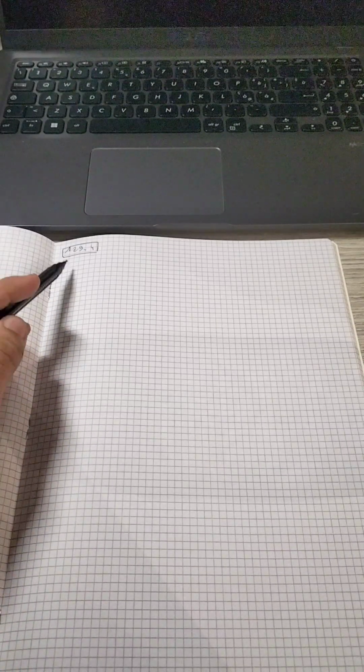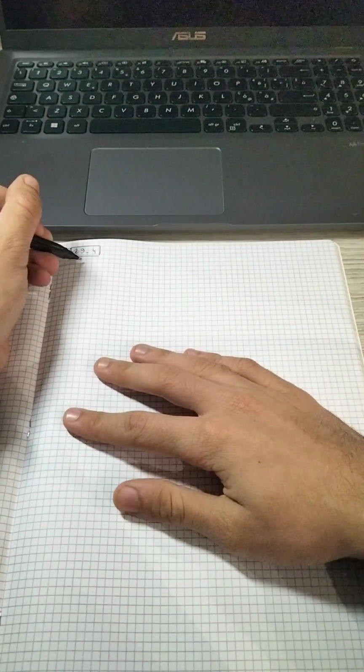Today I'm going to be showing you how to convert this decimal number to the IEEE754 single precision format. Let's get right into it. The number in question is 129.4, and it's basically a positive decimal number. So what do we have to do first?